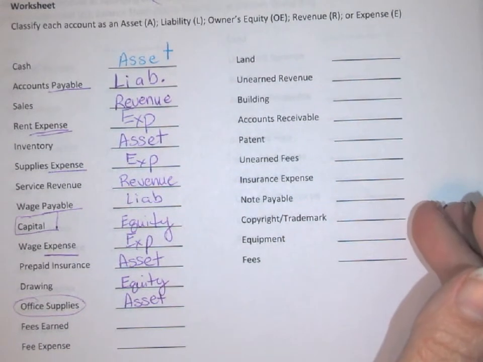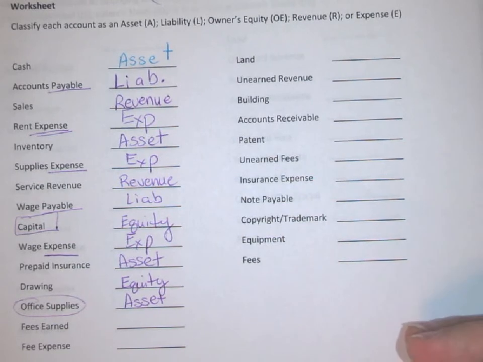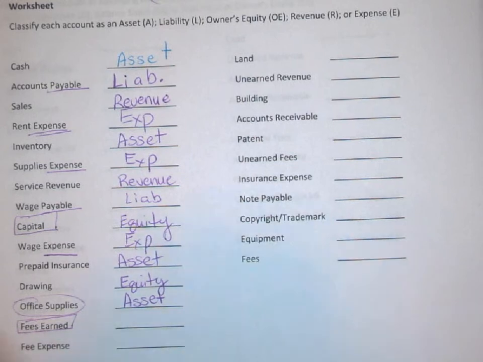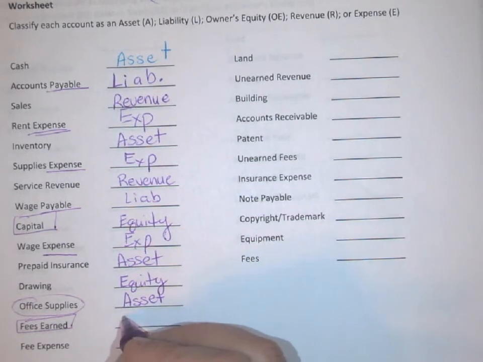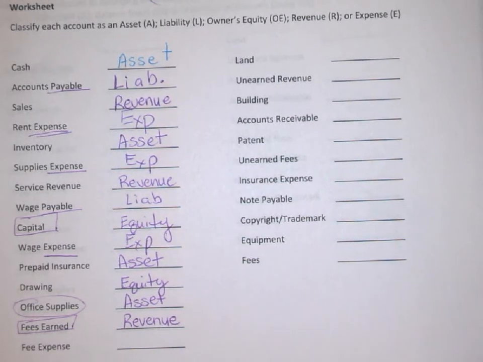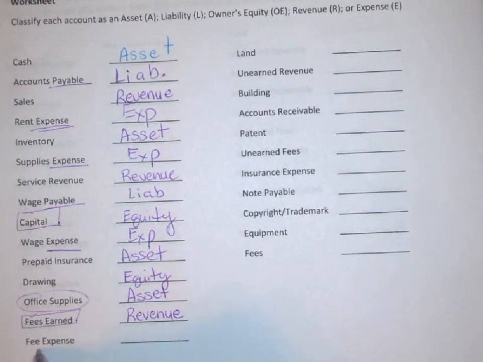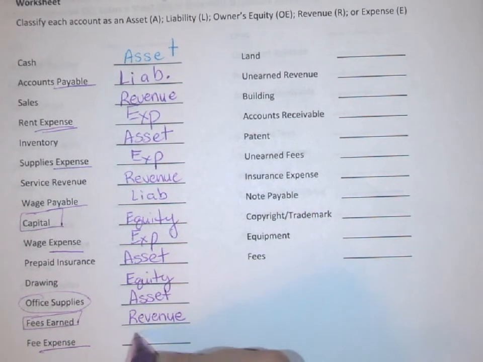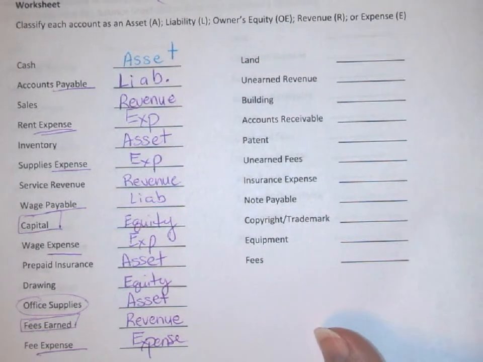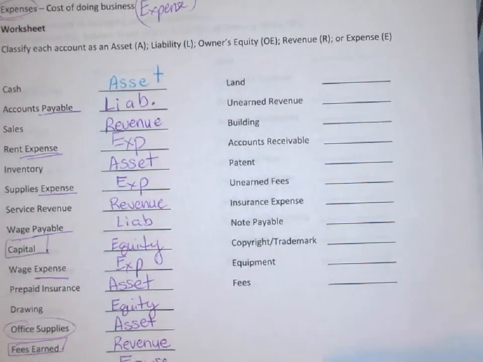The next thing we see is fees earned. When we look at fees earned, these are fees where we have provided a service for someone, and so we have earned that income from that person. That means that this would be a revenue account. Next one's fee expense. Notice the keyword of expense, which means that this is an expense account.